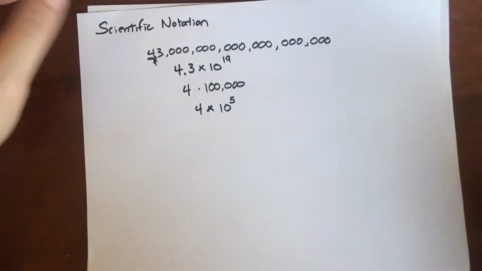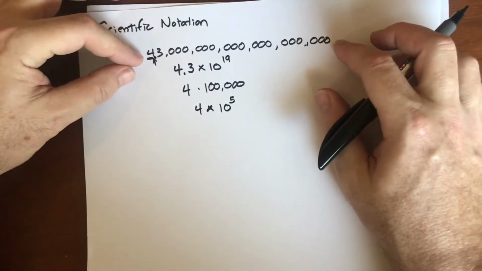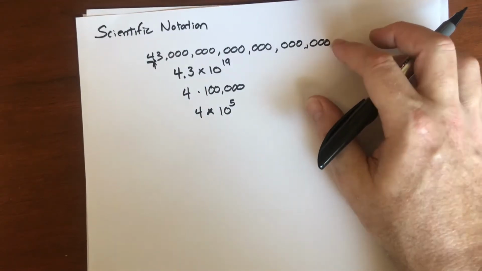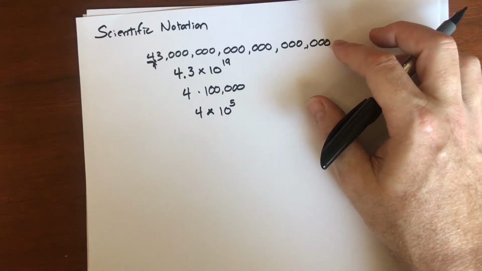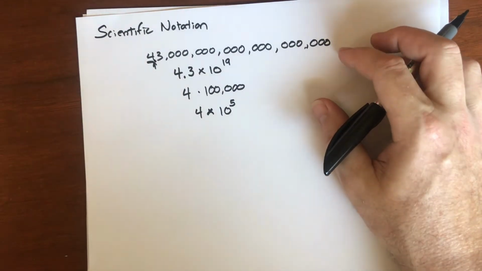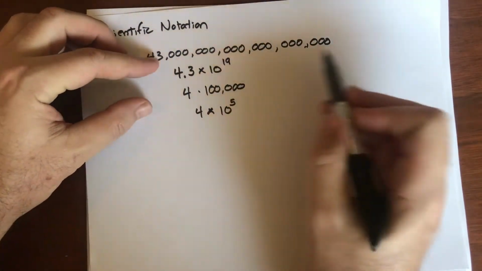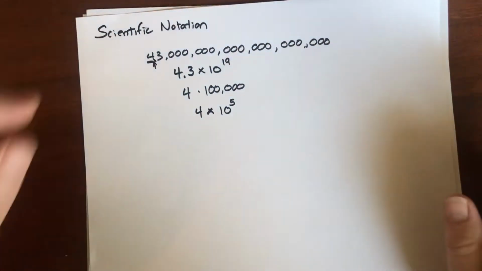And really one of the main reasons that the scientific notation exists is because you can't put some of these numbers into a calculator and have them register them correctly. So you have to put in a shorthand for them to work. And that's why we get answers for giant numbers in this format. I'm sure you've seen it before.